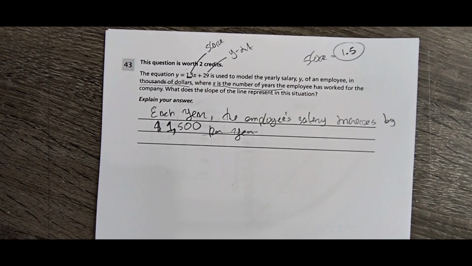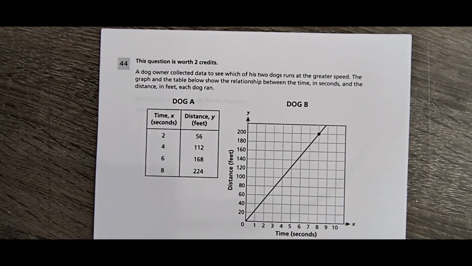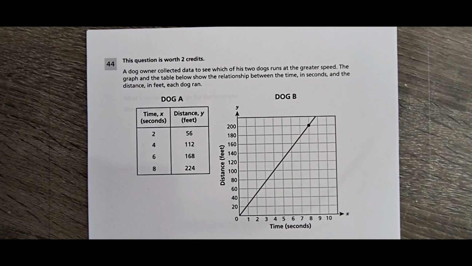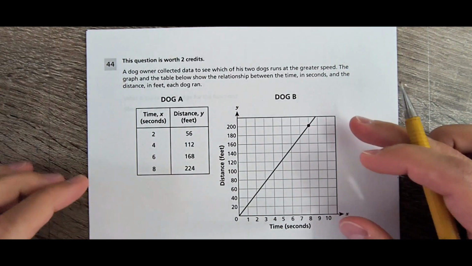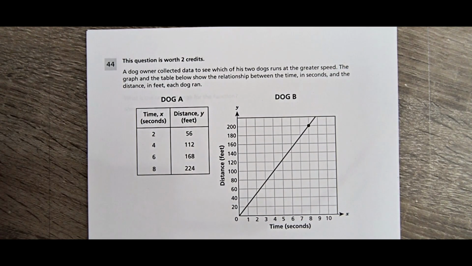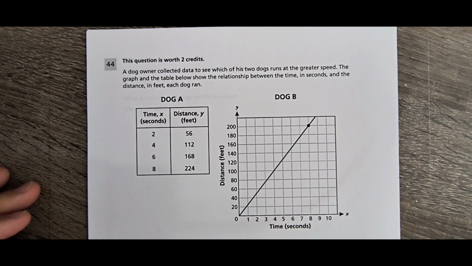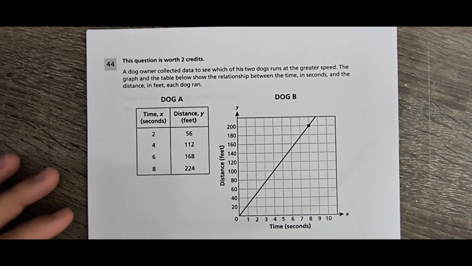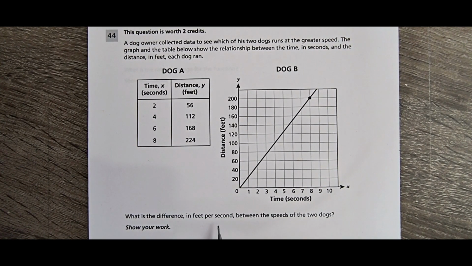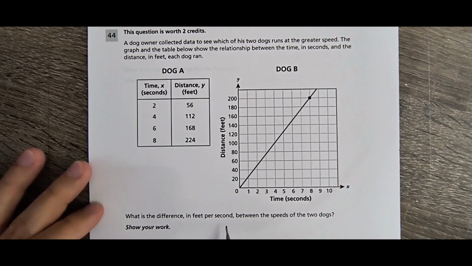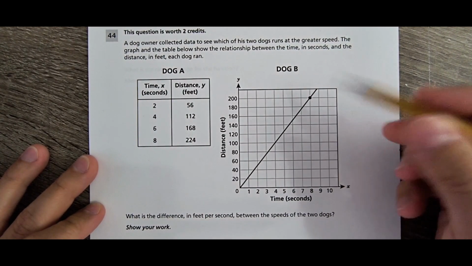Problem 44. We have here two different representations, a table and a graph. And the problem is about a dog owner, and he collected data for his two dogs. The owner needs to find out what is the difference in feet per second between the speed of the two dogs. We need to find the speed, the rate of change, the slope, the constant of proportionality.